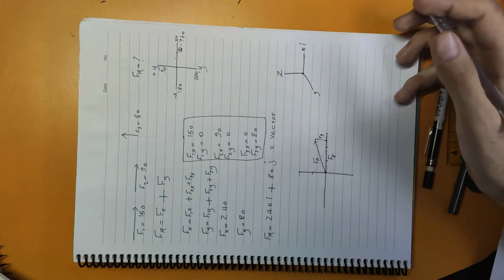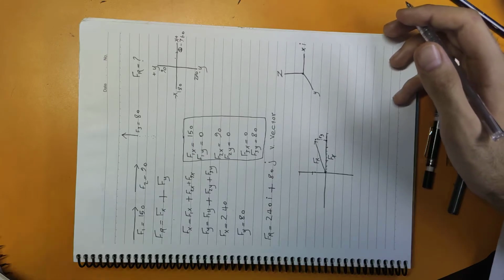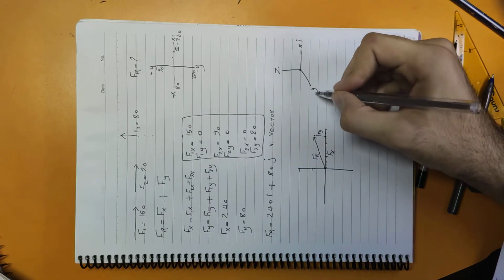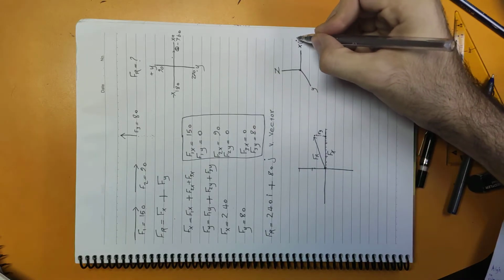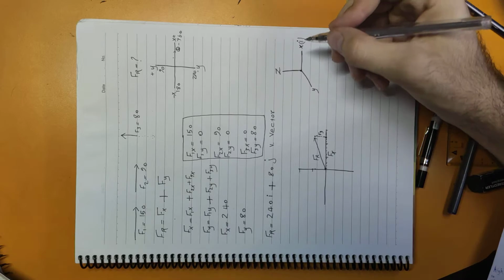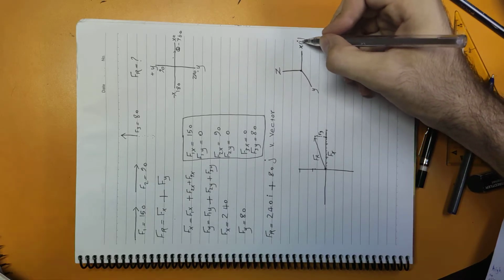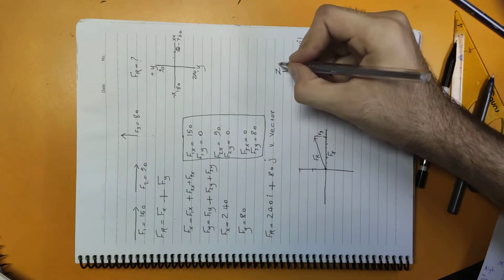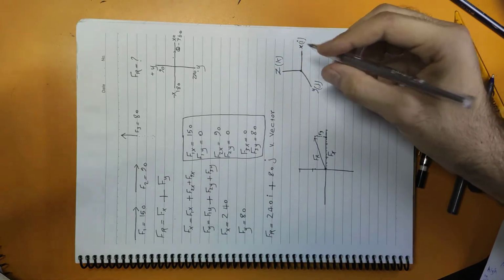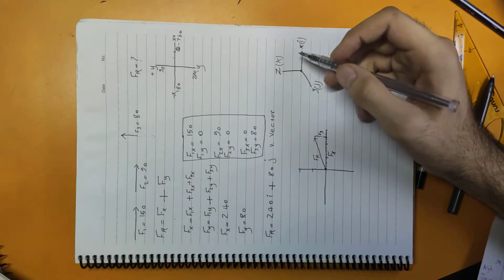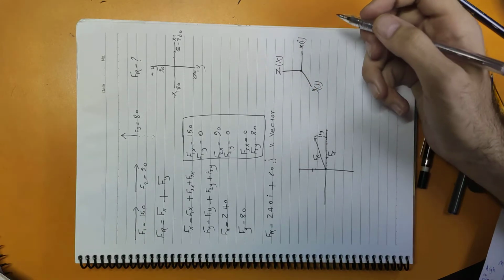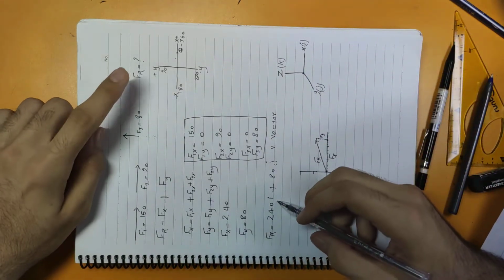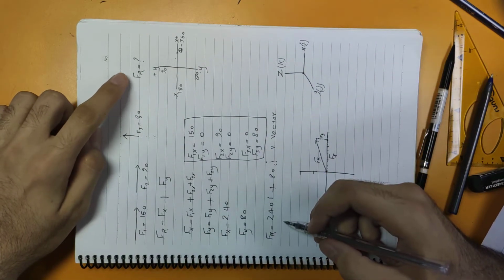This is basically correct, but this is how scientists do it. It's not my business to decide this. So whenever we write vectors, we're gonna use the letter i for the x, j for the y, and k for the z. And k we will use when we have 3D vectors. So now we found fr, we found what is actually needed in the question.